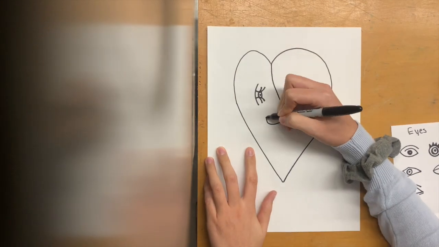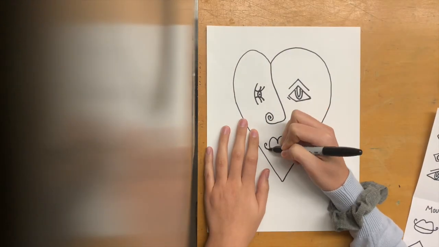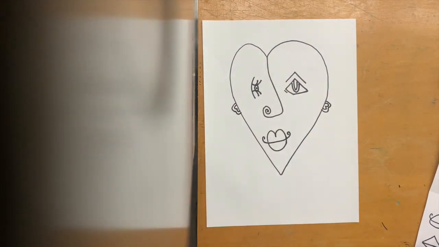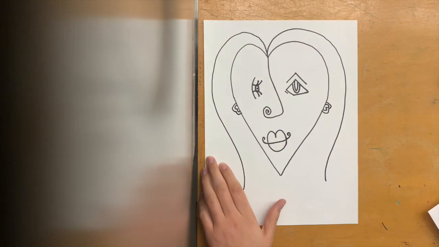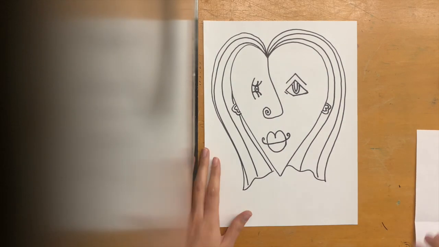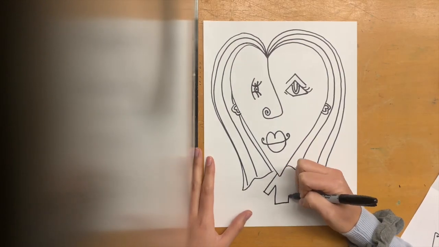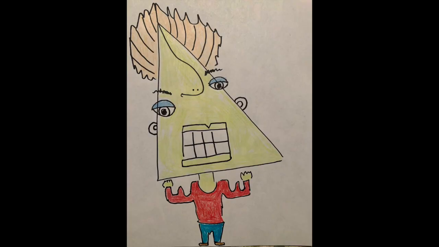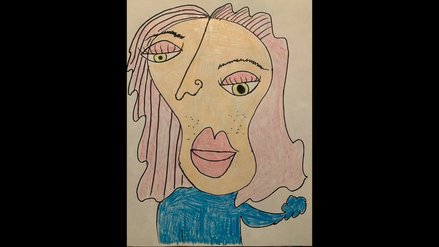So now I'm going to basically do the same steps I did in the other portrait. So I'm going to go super speed here and we will be done with our portrait right now. And for this portrait, I chose to draw my character's entire body. Once you're done drawing your character, you can color your character in. So here are some examples of how I colored my characters in.